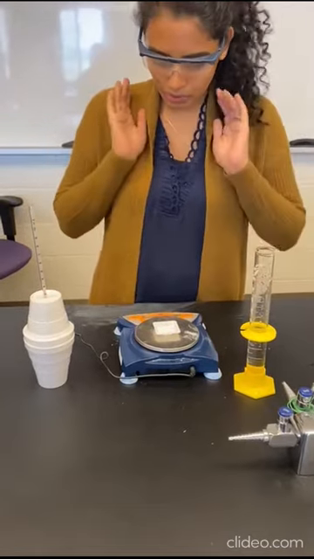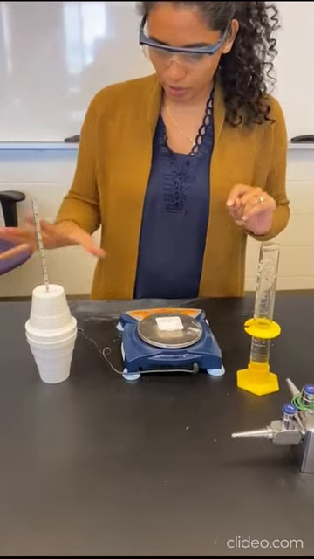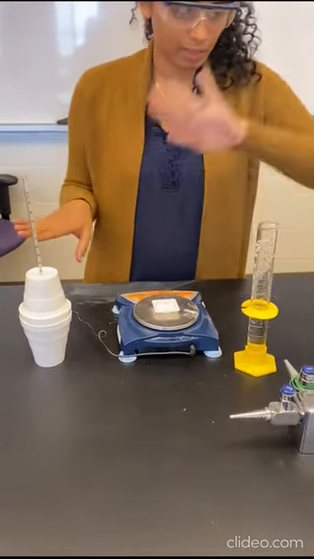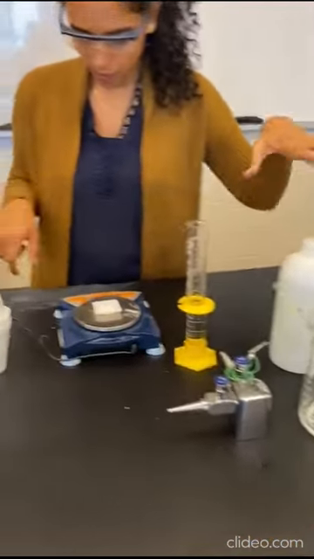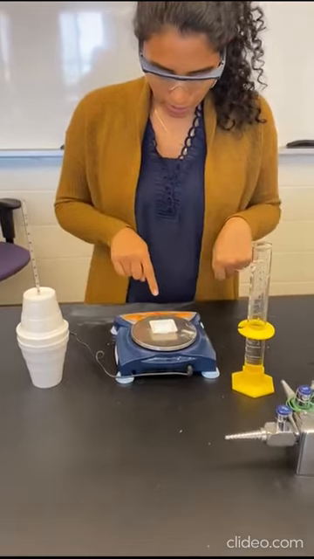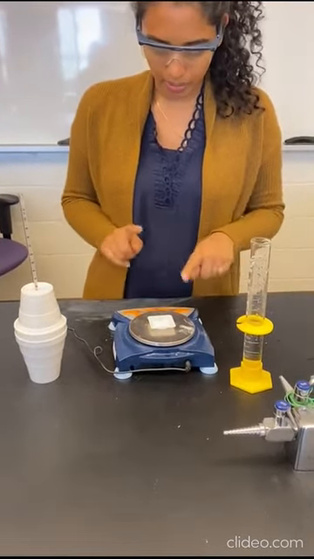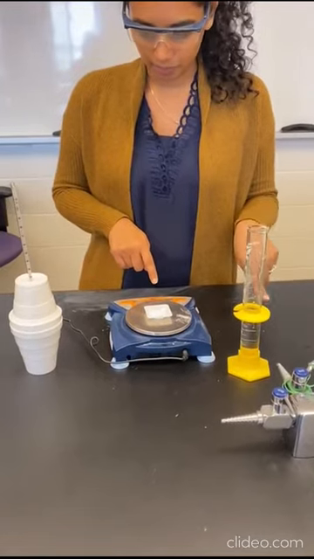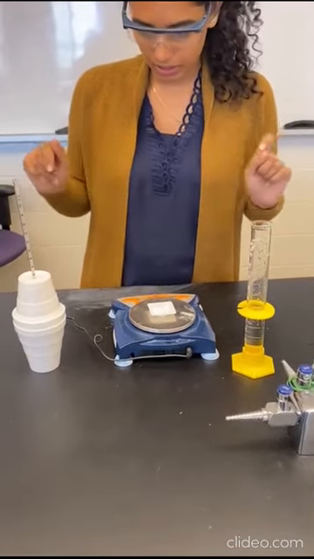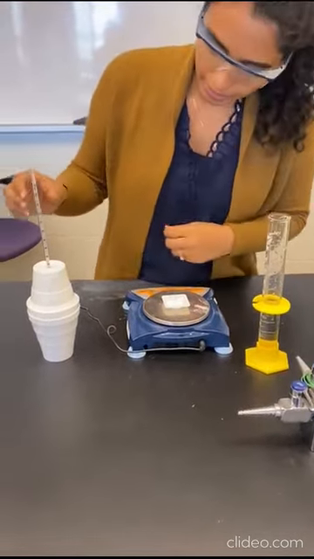All right, so we are back to do reaction number 2. I've cleaned out my calorimeter. I've dumped out any of the remainder of reaction number 1 in the waste beaker. I've measured out 1.01 grams of magnesium oxide and 50 milliliters of HCl. What I'm gonna do is mix these two together. So first of all, I need my T1.